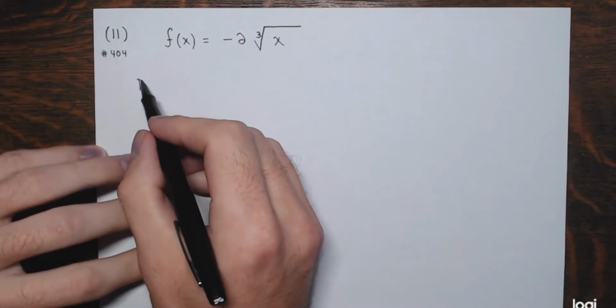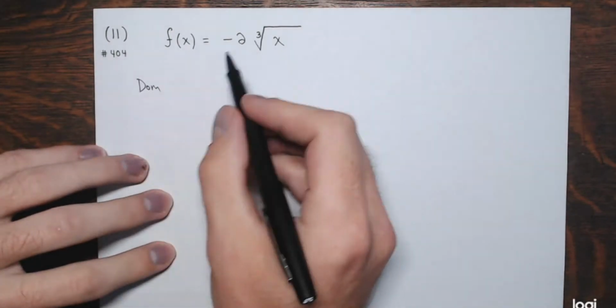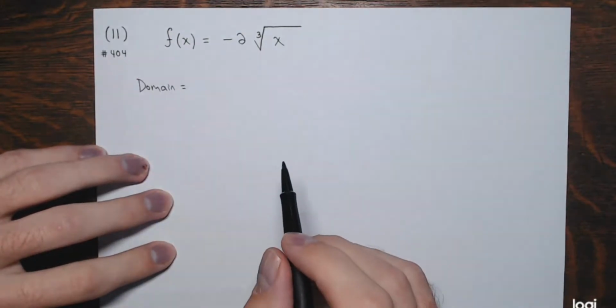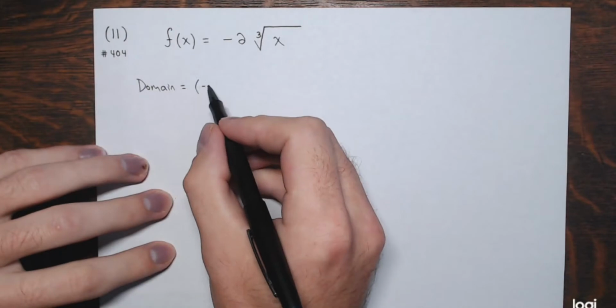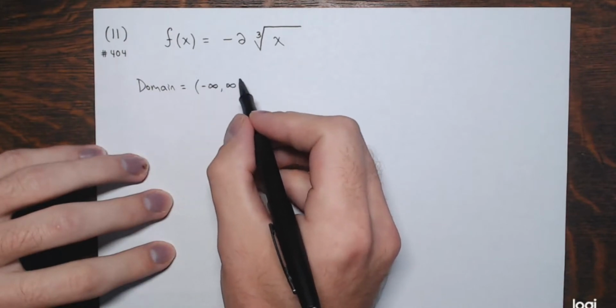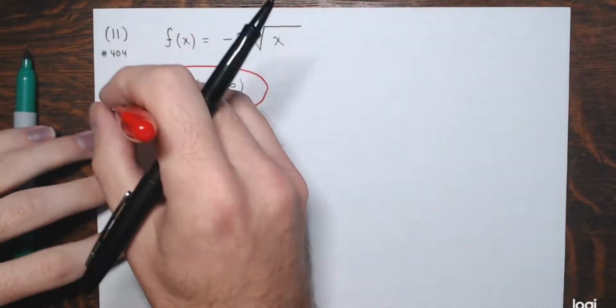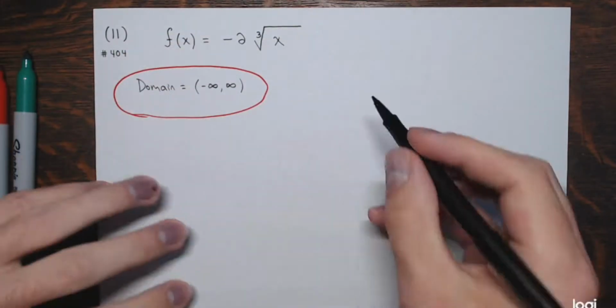So again, the domain, it's an odd root. Domain is all real numbers, and there are no denominators that could possibly be 0. So from negative infinity to infinity. So again, the domain is all real numbers. Just going to make the graph real quick.